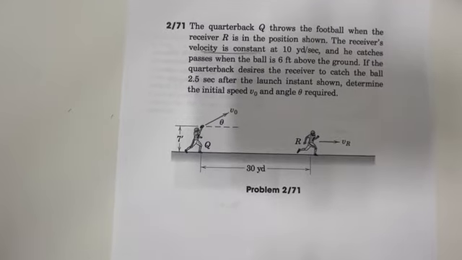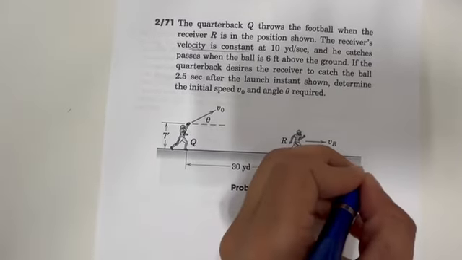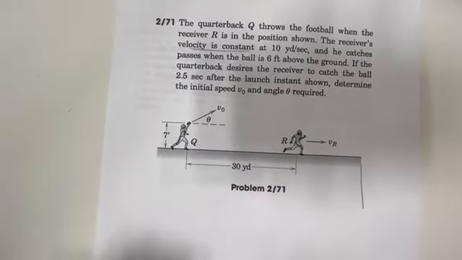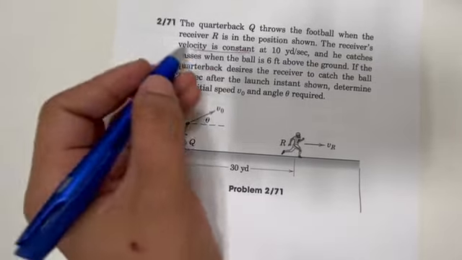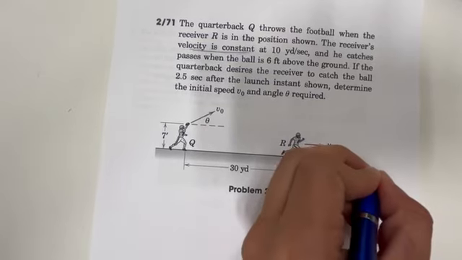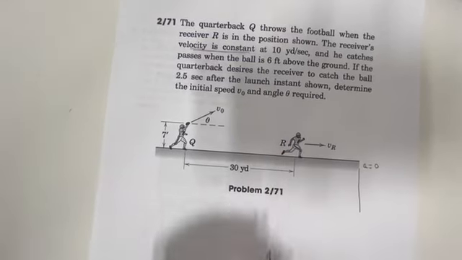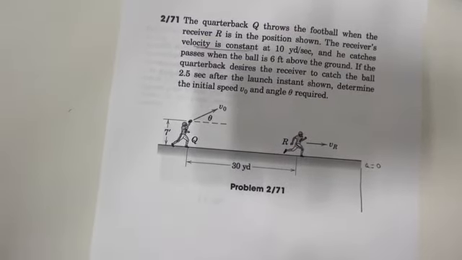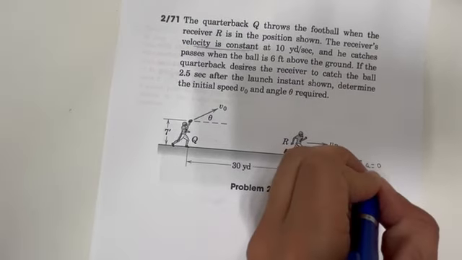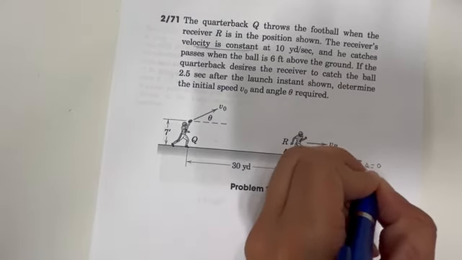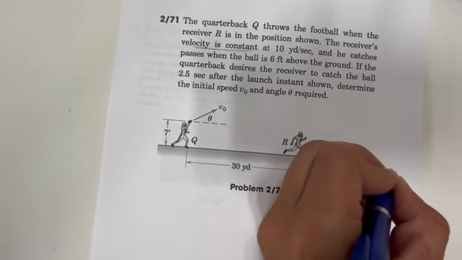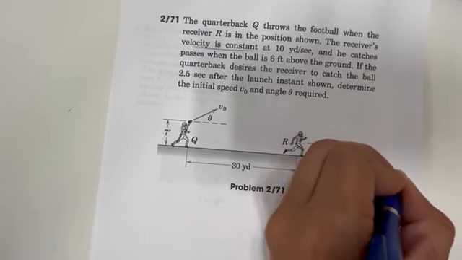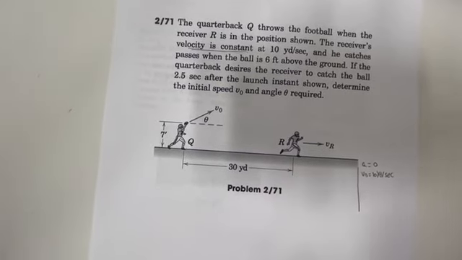Alright, so let's get started. Once I start any question, I like to write down the givens that we have. As I said, velocity is constant. That means acceleration is equal to 0. Any constant velocity means acceleration is equal to 0. Let's call it vB, 10 yards per second.